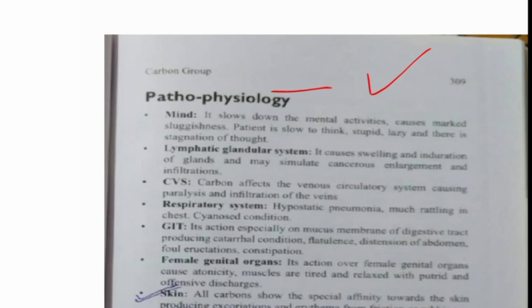The mind is slowed down, with mental apathy. The patient is slow to think and lazy; marked sluggishness is the marked feature. In the lymphatic system, glandular induration and swelling of the gland result in enlargement and infiltration of the glandular structure.